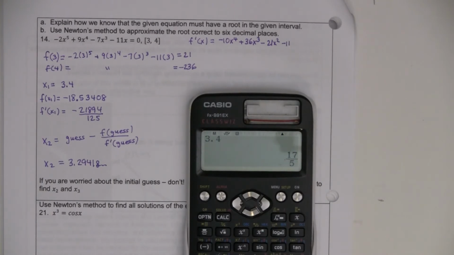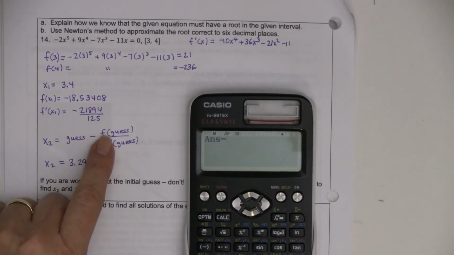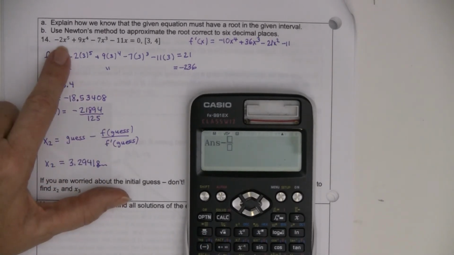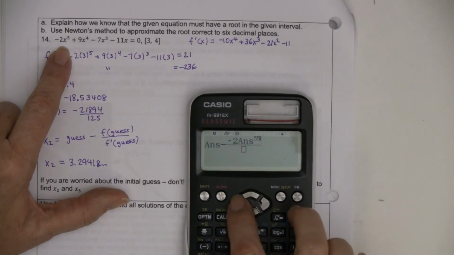I know my formula needs to be this: my answer minus, and then f of my answer in the numerator. Remember f was this: negative 2 times my answer raised to the 5th, and I got 55 in there.